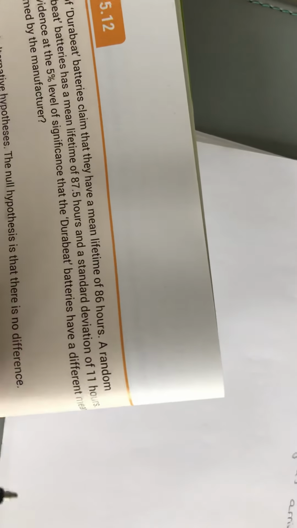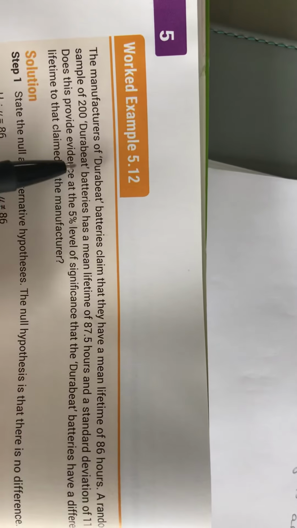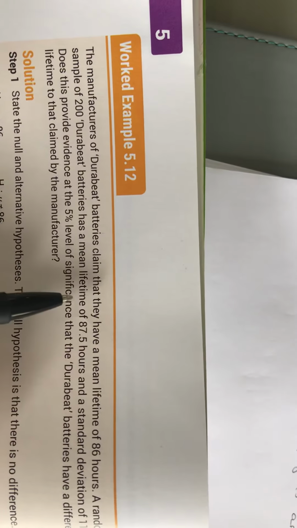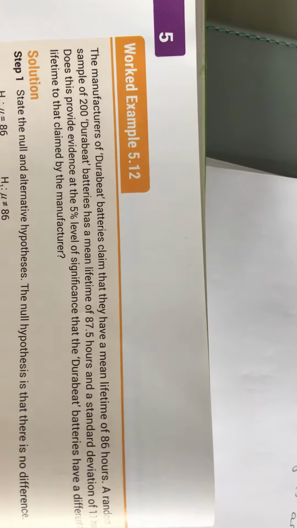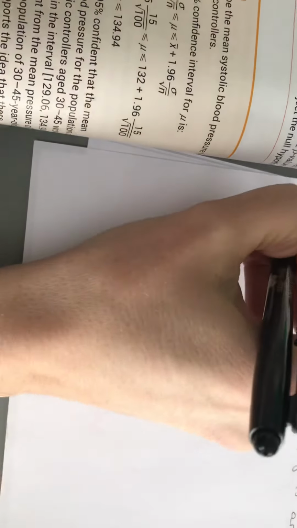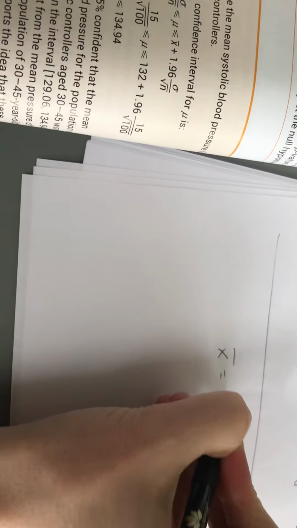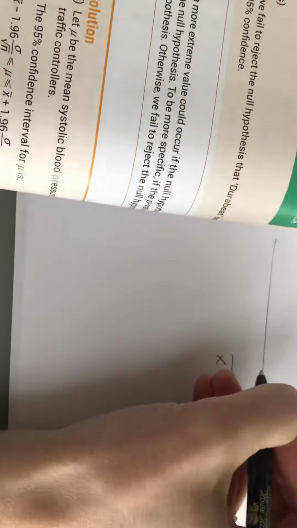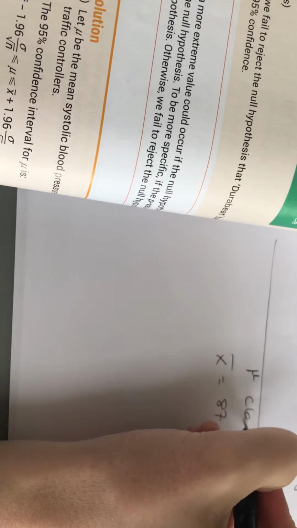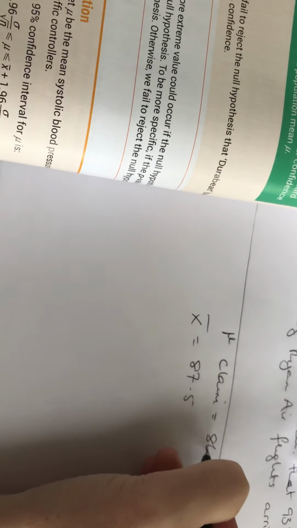So I go off and I do a random sample of 200 batteries, and I find that they have a mean lifetime of 87.5. So that's my X bar. Just trying to write down the information here. Mu is a claim of, what do we say, 86 hours.